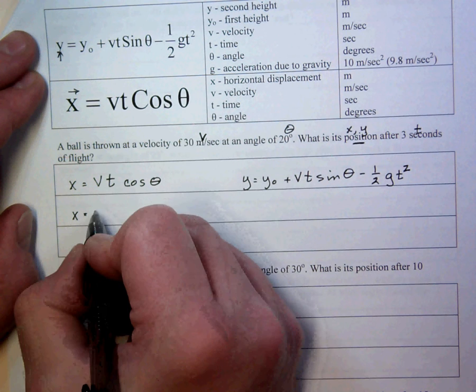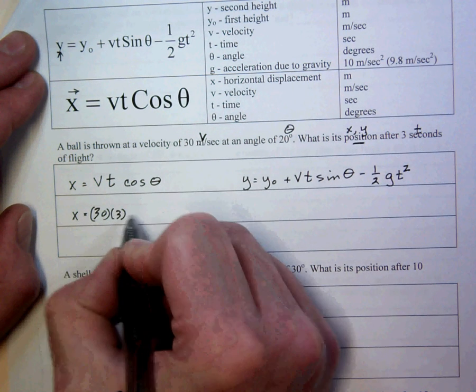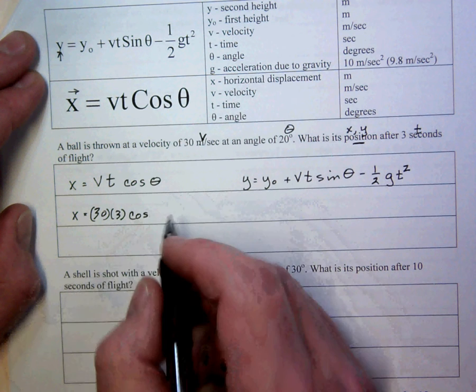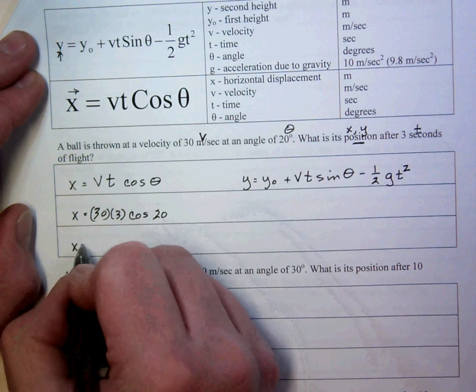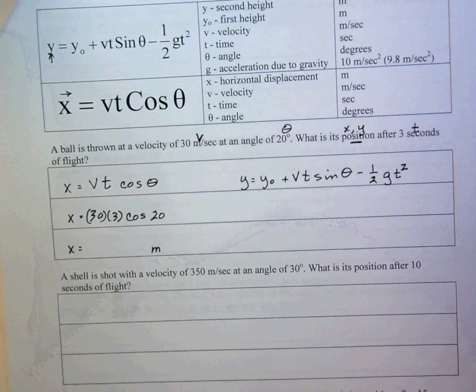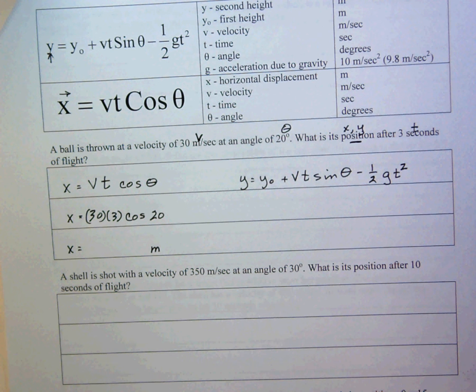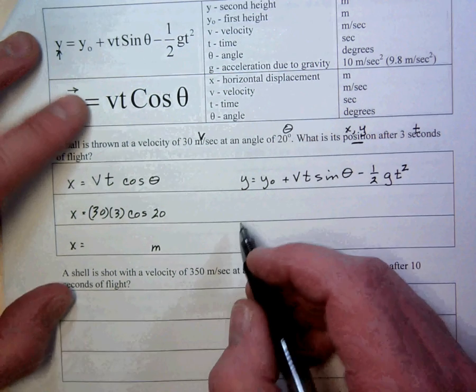Okay, there's 30. My time is 3. And my cosine, since I'm dealing with the horizontal component, 20. Make sure that is in degree mode. X will be in meters, and you can actually use feet if it's in feet per second, or kilometers if you're dealing in kilometers per second. But make sure all your units are consistent.